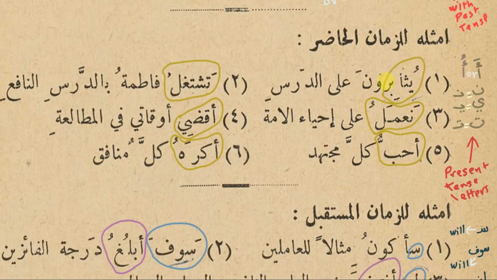Here, an example of the present tense verb. Notice here, these are the present tense letters. This a here, sometimes it's u, but it's always listed as the one letter, the a. An, ya, and ta. So the mnemonic for this is anaytu, anaytu.